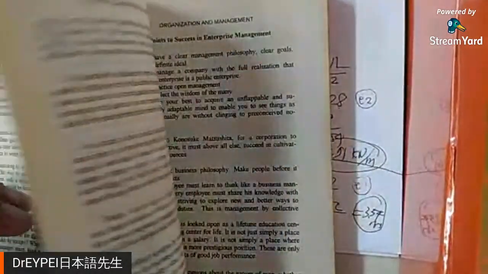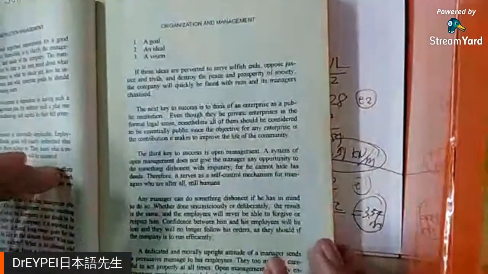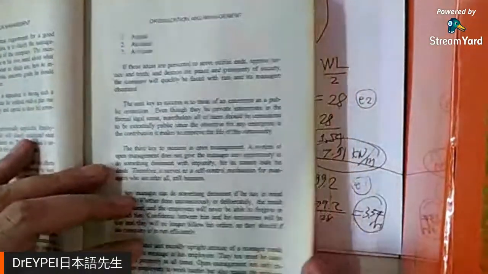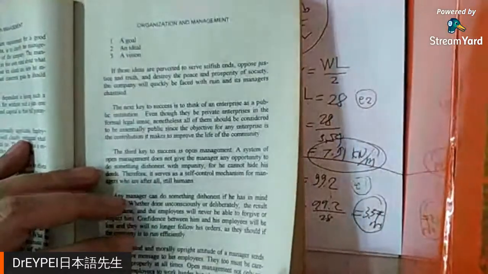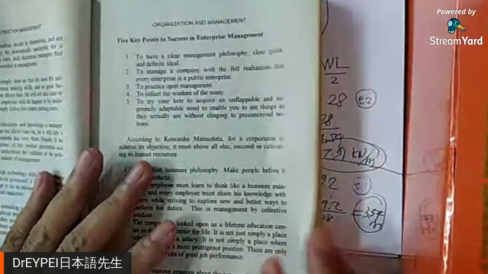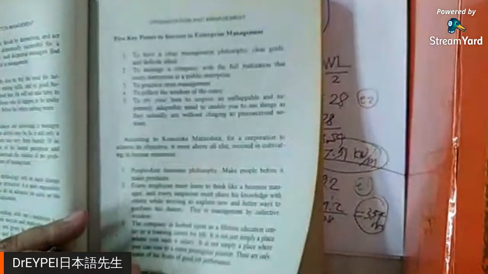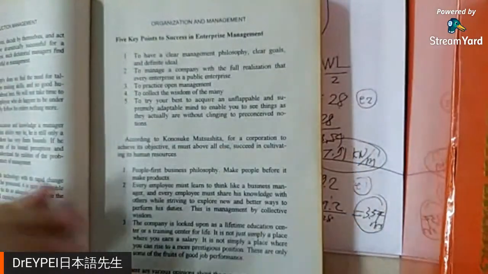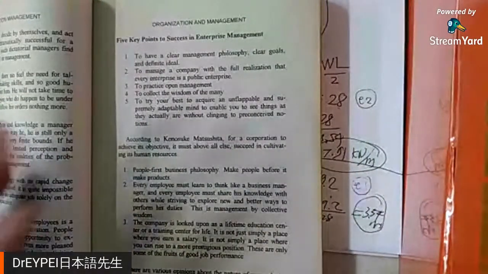Okay? To Matsushita, there are three management philosophies which are indispensable factors in success of enterprise management, namely goal, ideal, and vision. Okay, so those are the principle that pull all of their employees together.